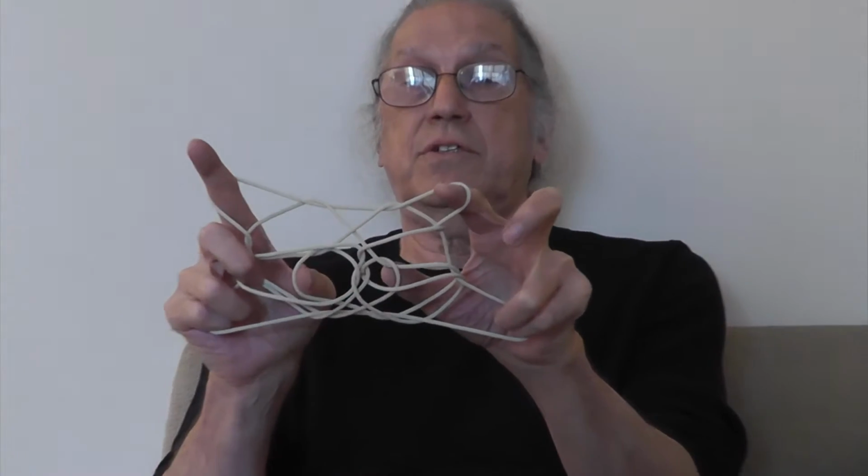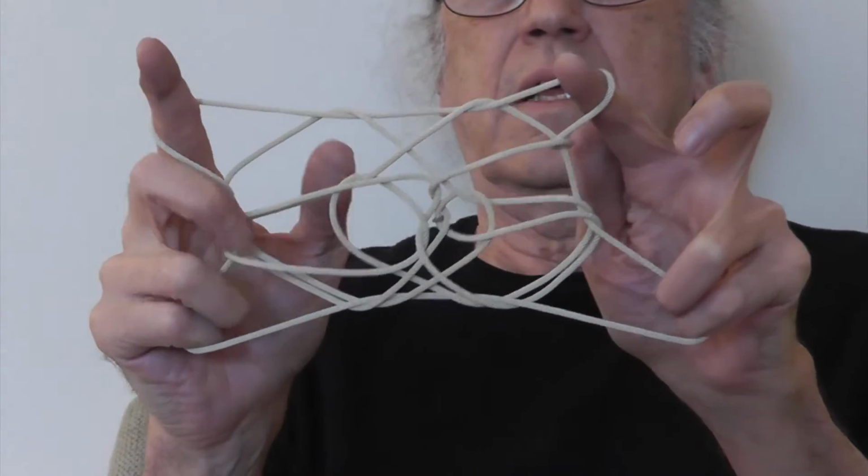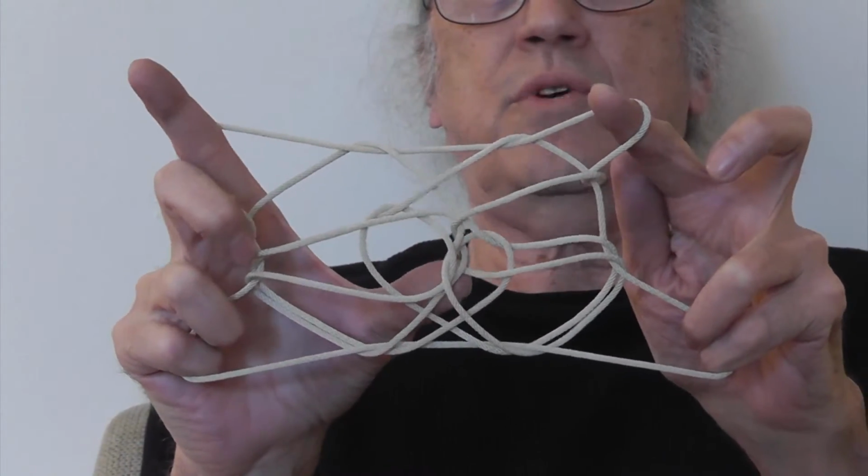Left dominant switch, left dominant switch. And there my heart is. And you can see that there is this twist in the top, which is very strange.